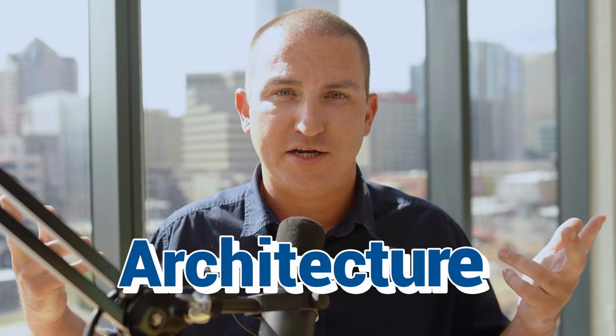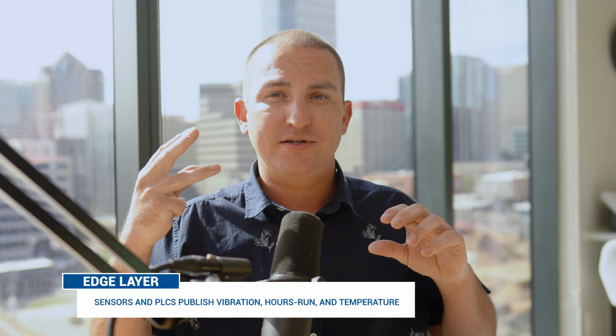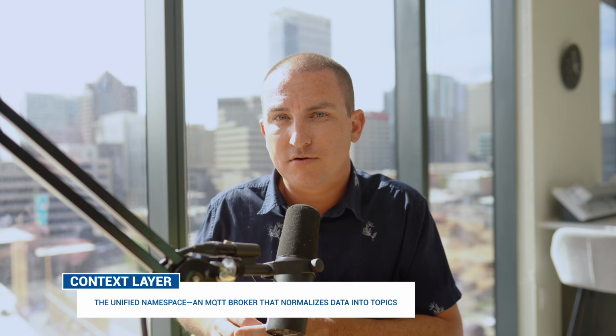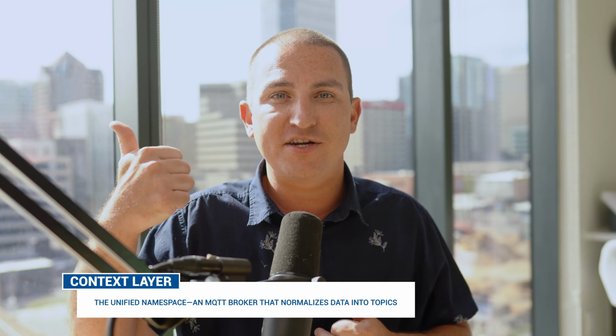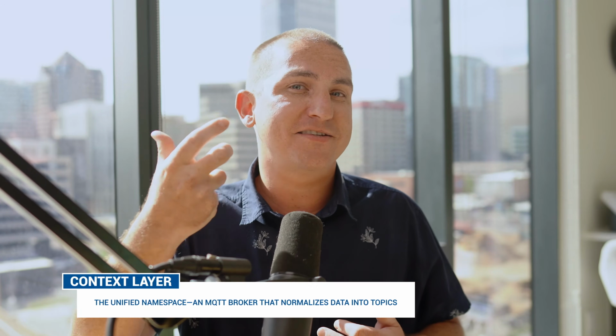So let's talk about architecture. Picture a simplified digital factory stack. At the edge layer, sensors and PLCs publish vibration, run hours, temperature. Those events flow into the context layer within your unified namespace, an MQTT broker that organizes data into a semantic hierarchy such as factory, press 1, maintenance, vibration.